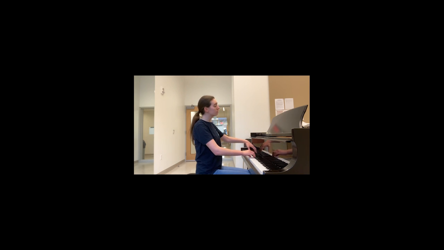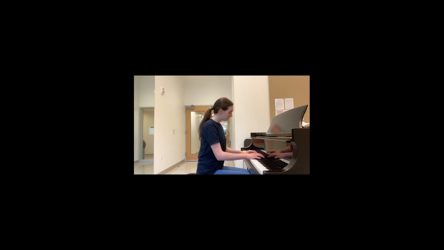Now we are in the slow section of the piece. This part is calmer and dreamy, certainly more relaxed than the beginning.